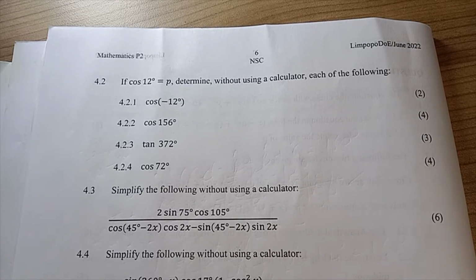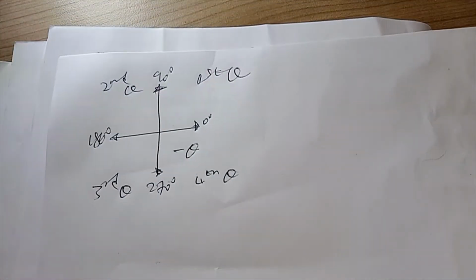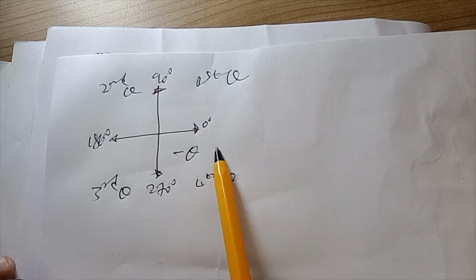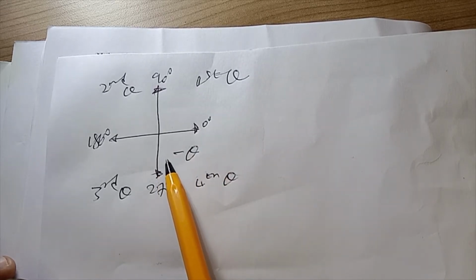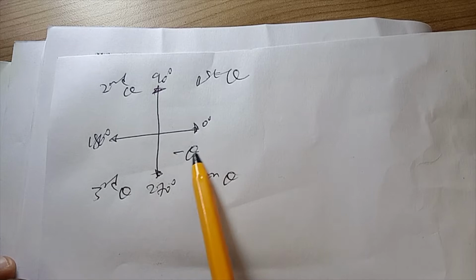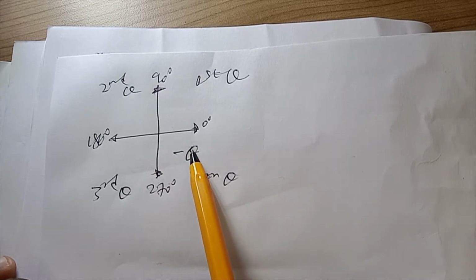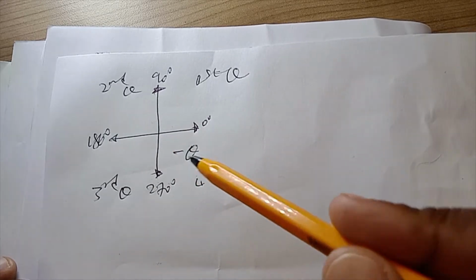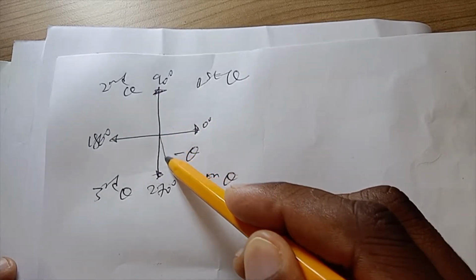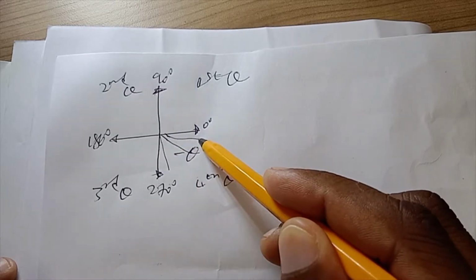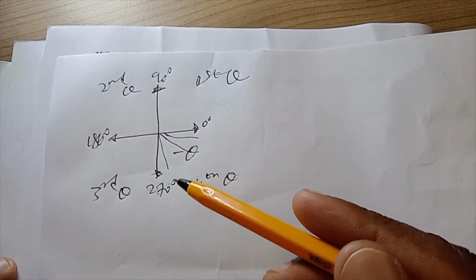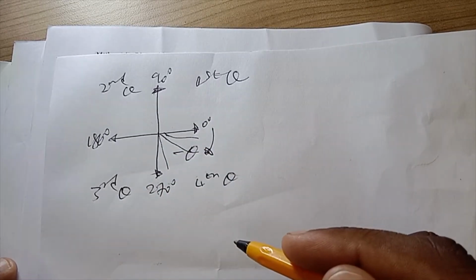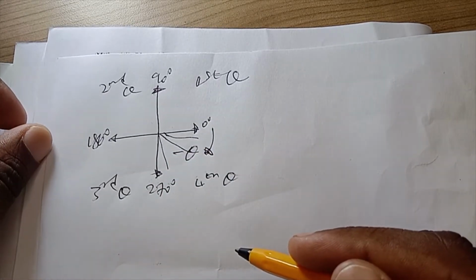For us to solve that one, we need to know about the negative angle, okay? With the negative angle, we only concentrate in the fourth quadrant. This negative theta covers all the arms that fall in the fourth quadrant. The arm might be like this, might be like that, or might be like that, as long as it is in the fourth quadrant and the direction is negative, or clockwise.